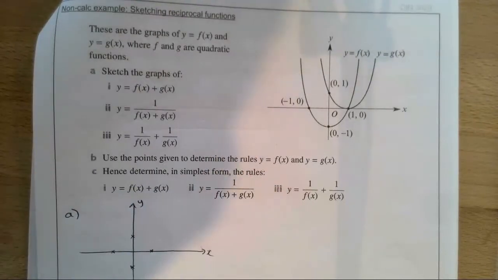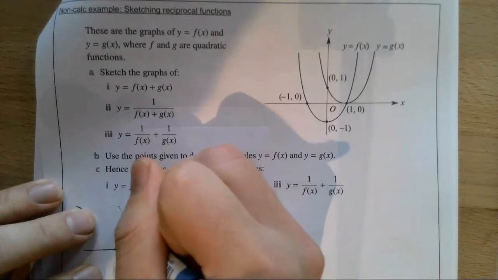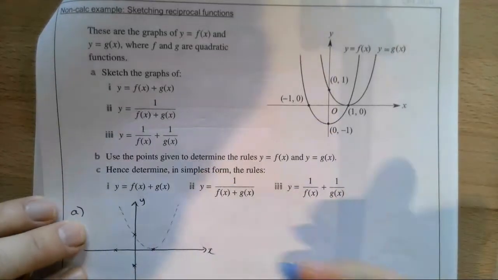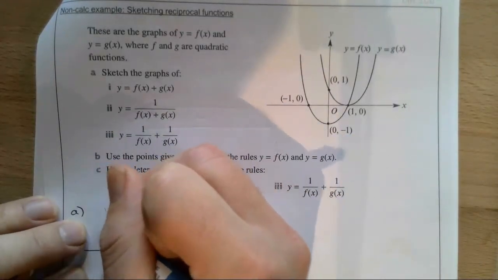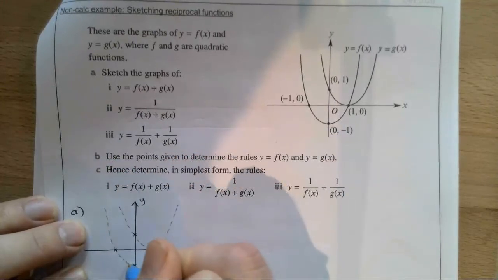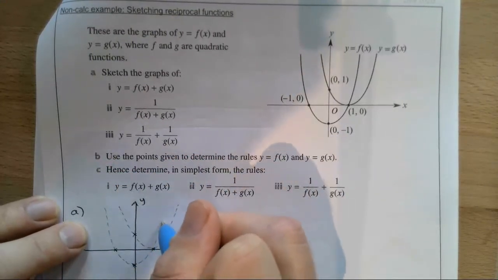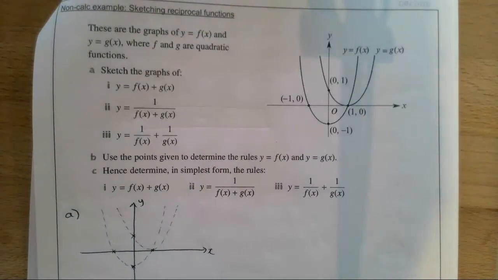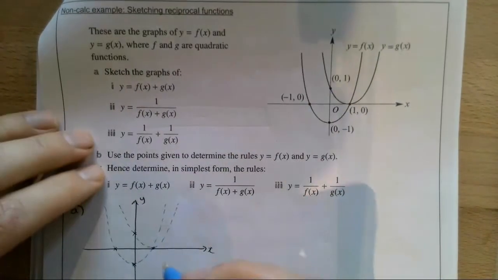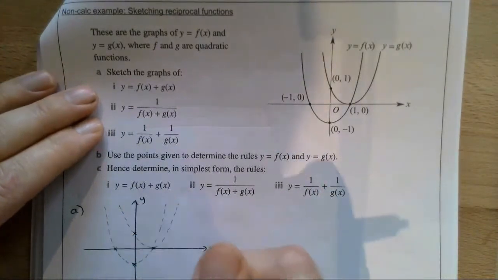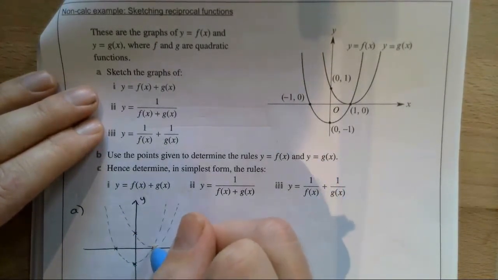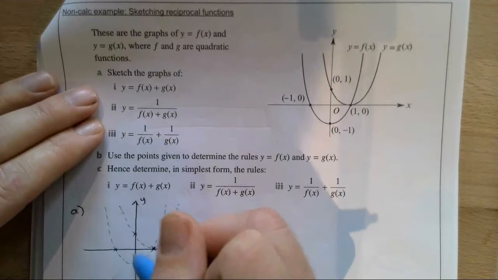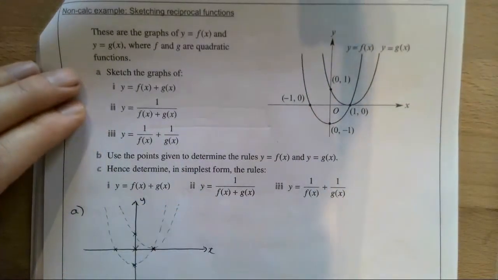these ones. And I'm just going to draw the two existing quadratics on as dotted lines, because I'm going to end up adding these ordinates together. So that looks pretty good. And then when we're adding them, how to think about this? Well, we look for points where we can have some certainty. So at this point here, I've got 0 plus 0, so I'm definitely going through there. This point here, I've got 1 plus minus 1, which is 0, so I'm definitely going through there.